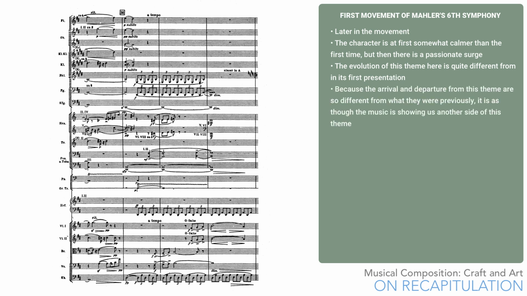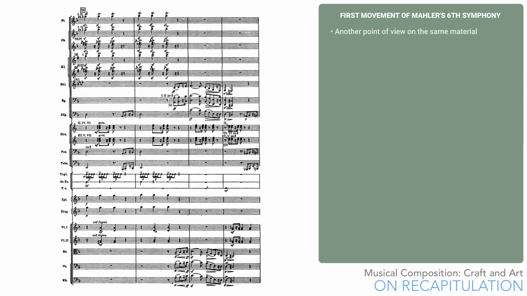Because the arrival and departure from this theme, the transitions, are so different from what they were previously, it's as though the music is showing us another side of the theme, rather like an important personage in a novel, returning but transformed after various adventures with other people. For yet another point of view on the same material, let's look within the development. Here it appears in the bass as counterpoint with some contrasting material.